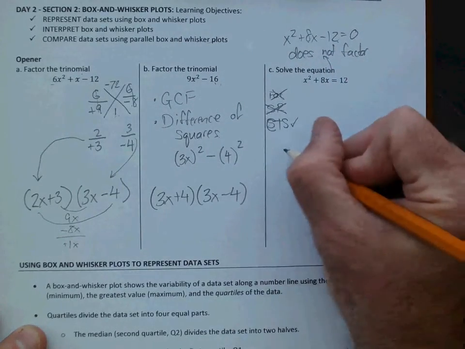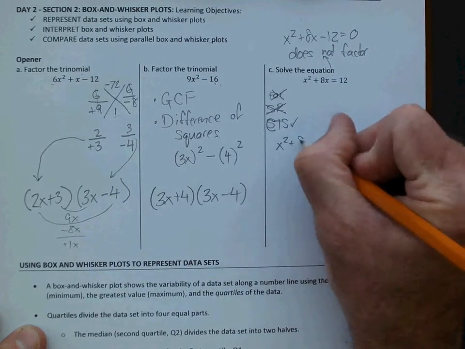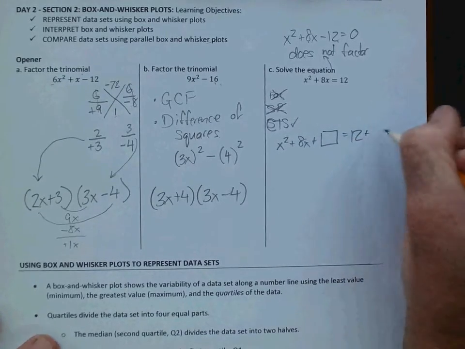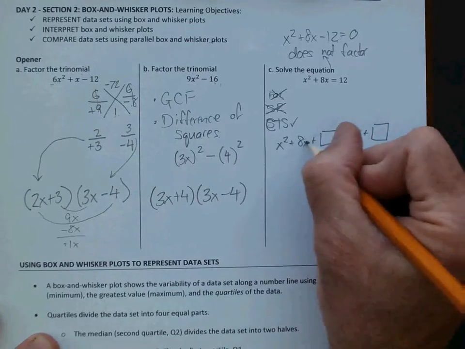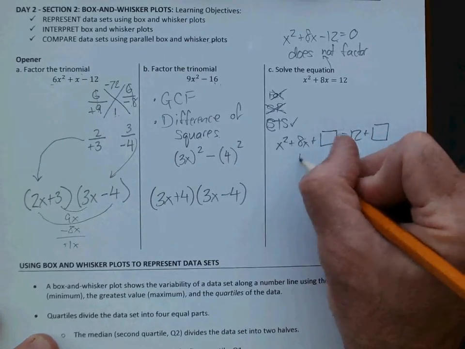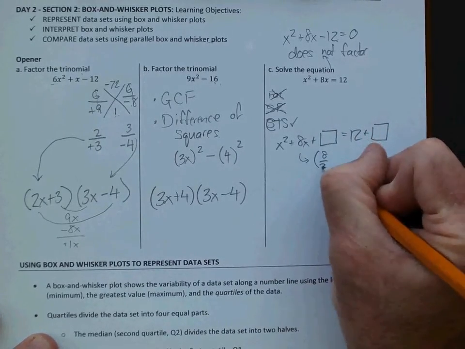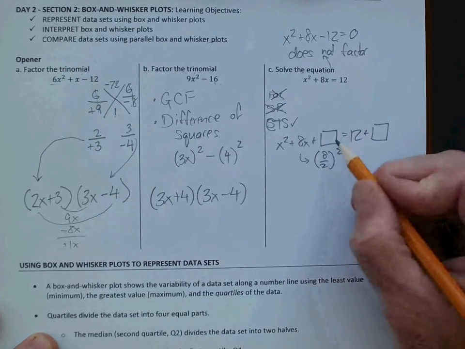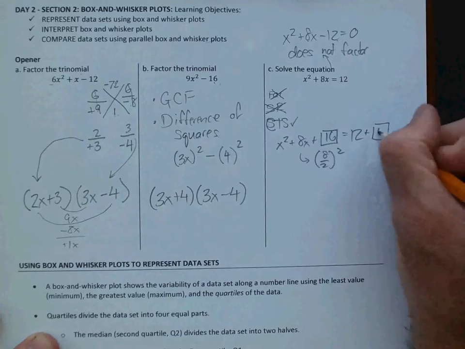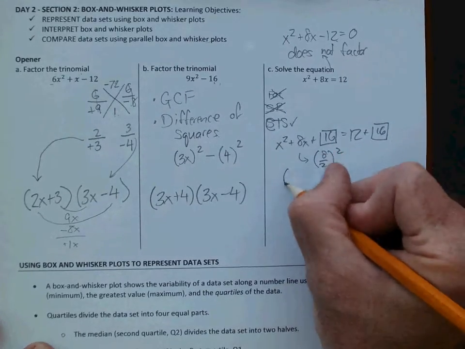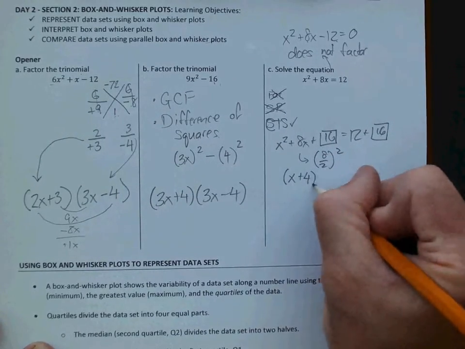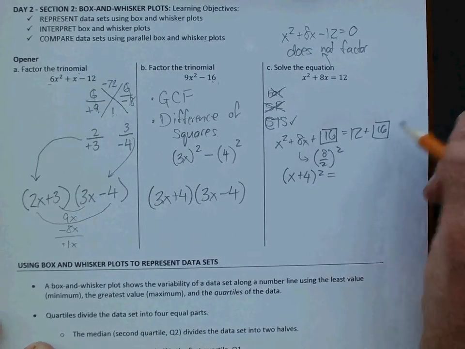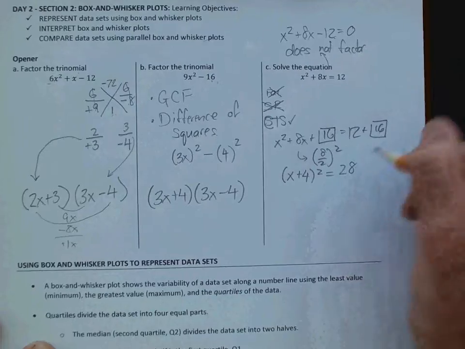So for completing the square, I have x squared plus 8x plus box is equal to 12 plus box. Take my 8, divide it by 2, and then square that quantity. 8 divided by 2 is 4. Squared is 16. This becomes x plus 4, quantity squared, is equal to 12 plus 16 is 28.